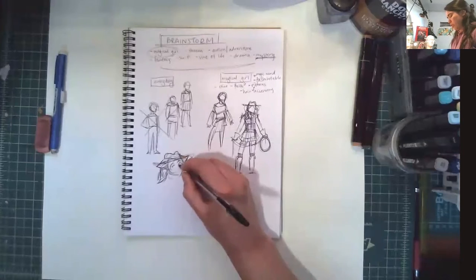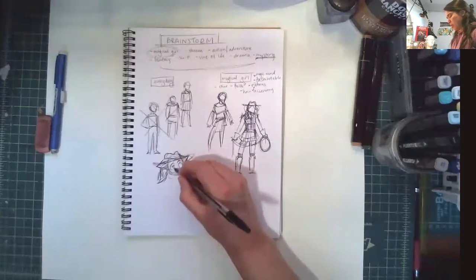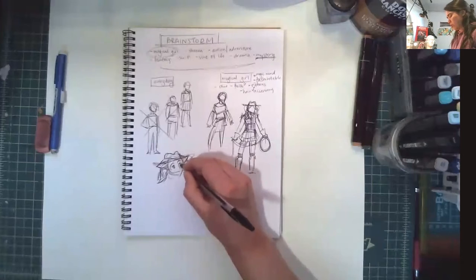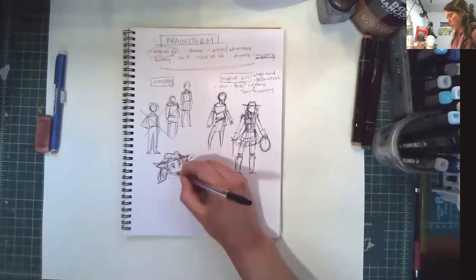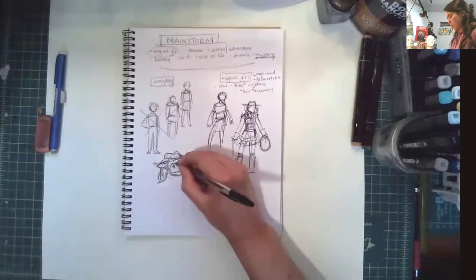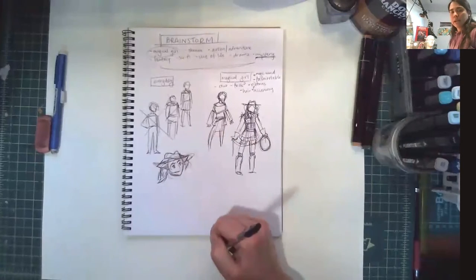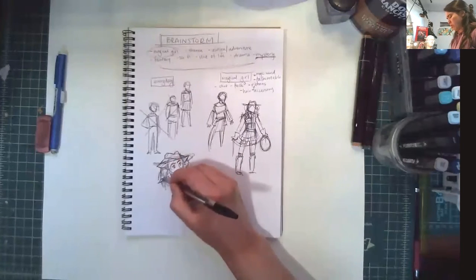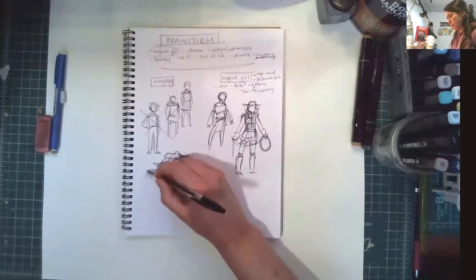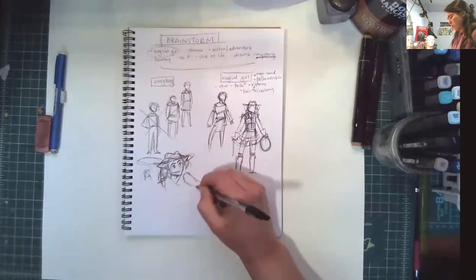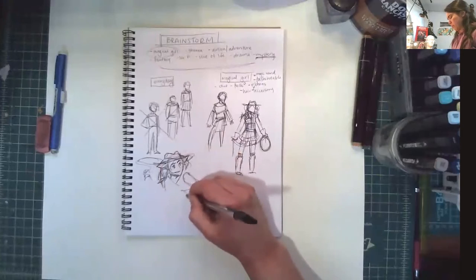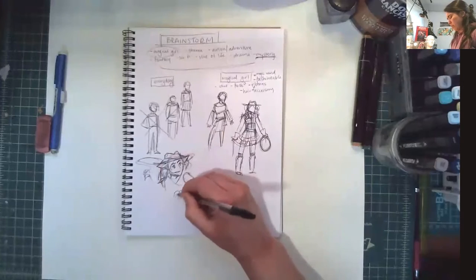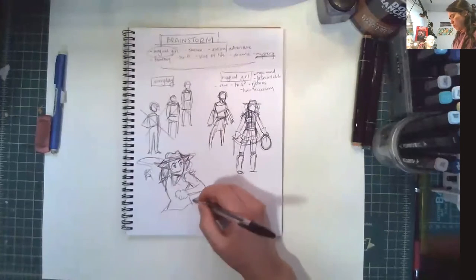So this is where we're sort of figuring out what her personality is like. A cow rancher, a cowpoke sort of person. So maybe she's outdoorsy, maybe a little rugged, determined, because she works with cows or whatever. I don't know. I want to put her arm over here and she's like about to toss this lasso. I have no idea what her magic powers are, because I haven't thought that far ahead yet.